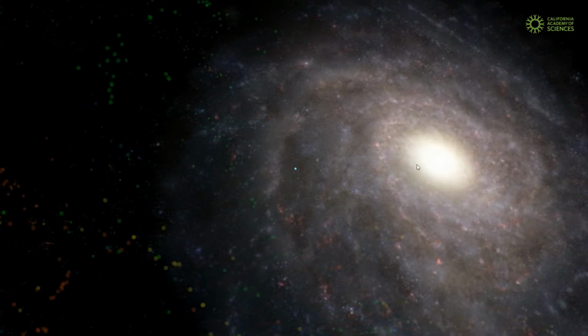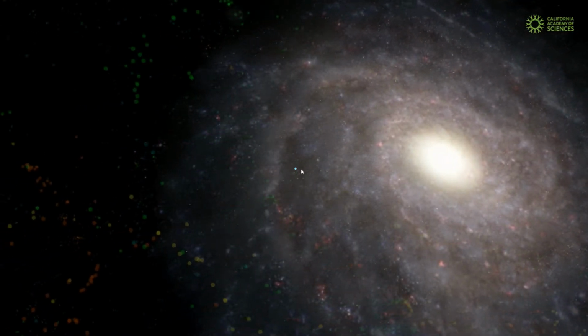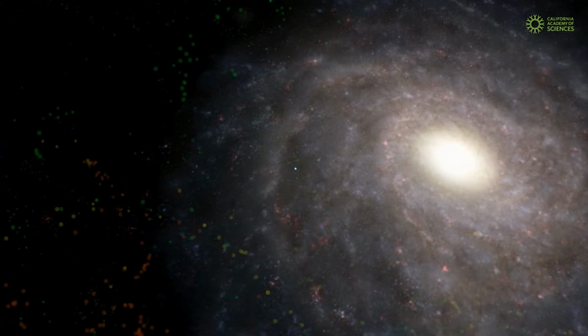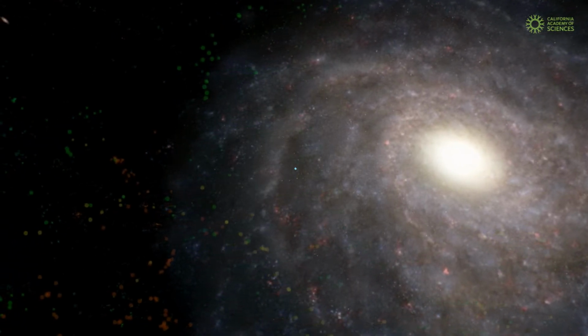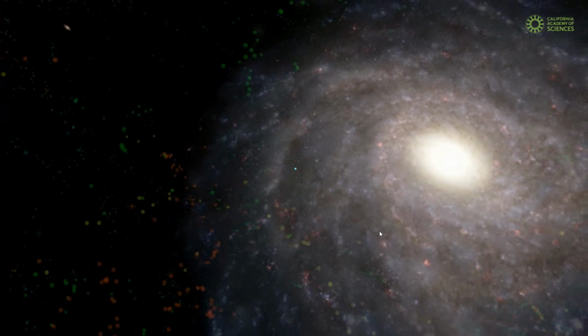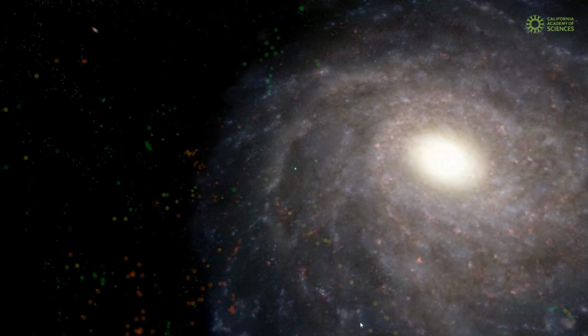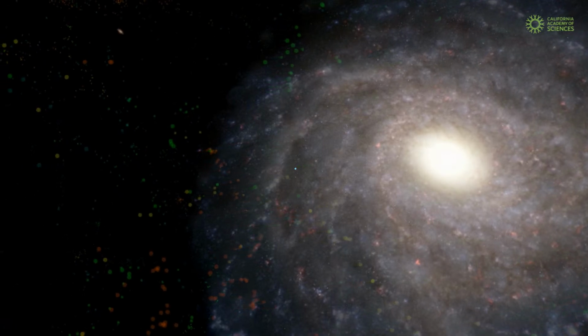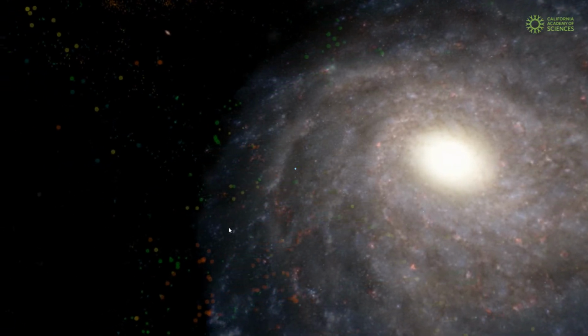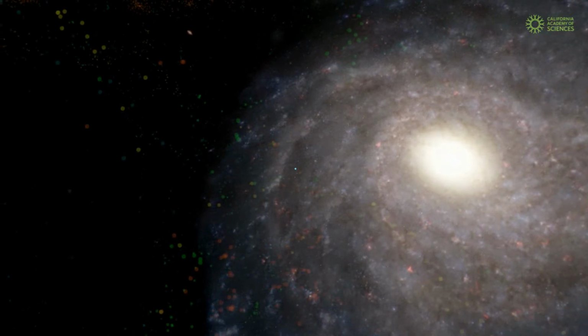The center of the galaxy is about 30,000 light years away, and the diameter of the galaxy is around 100,000 light years. So remember, the light travel time: light, the fastest thing in the universe, travels at 300,000 kilometers per second, or 186,000 miles per second. It takes more than 100,000 years, basically, to go from one side of the galaxy to the other.